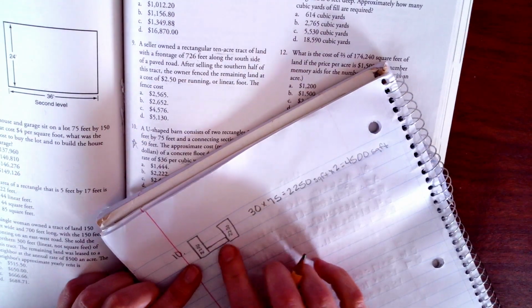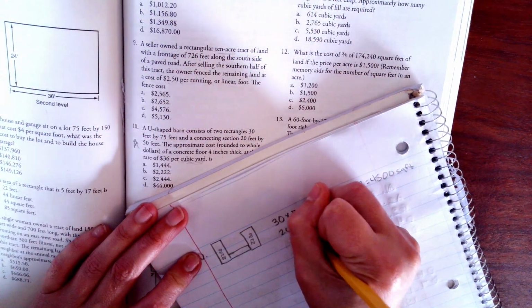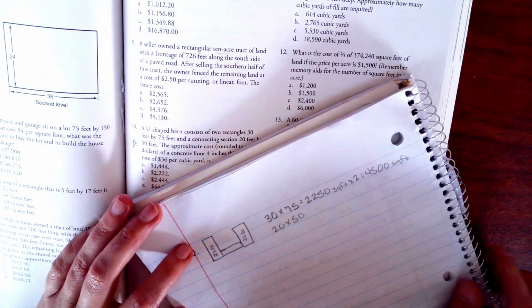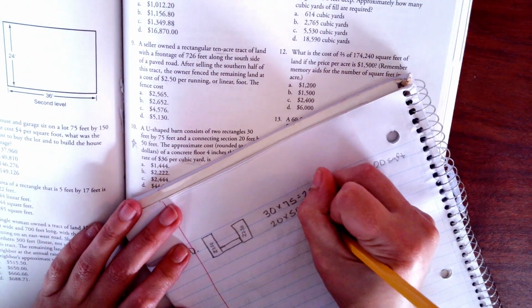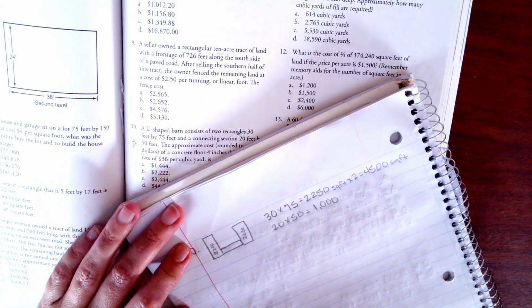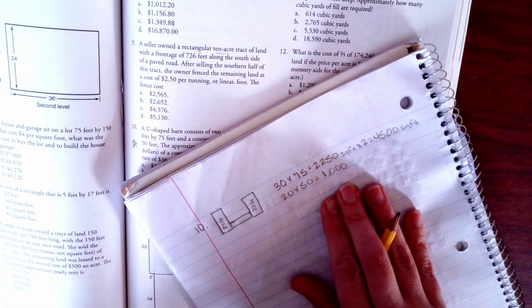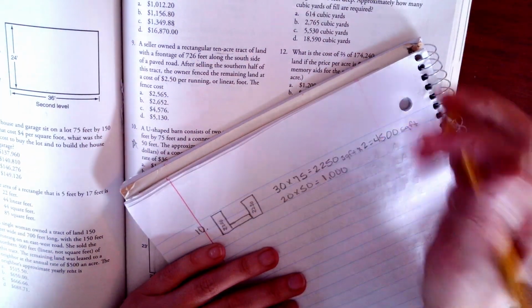Now we need to find this little section here, and it is 20 by 50. Okay, so when you multiply that out, that is 1,000 square feet. Okay, so you can add those 2 together.